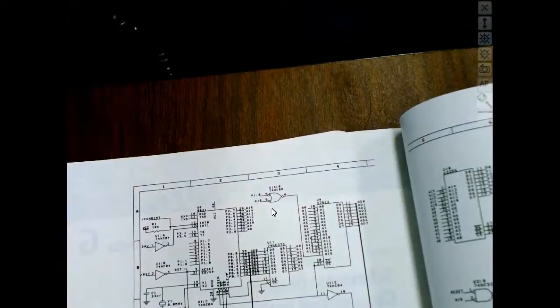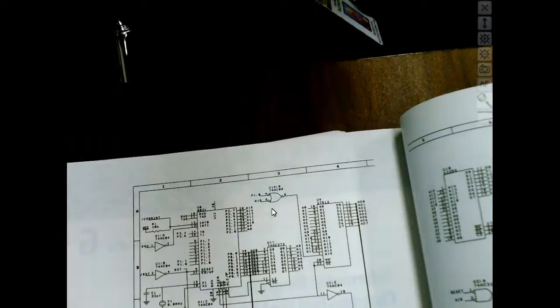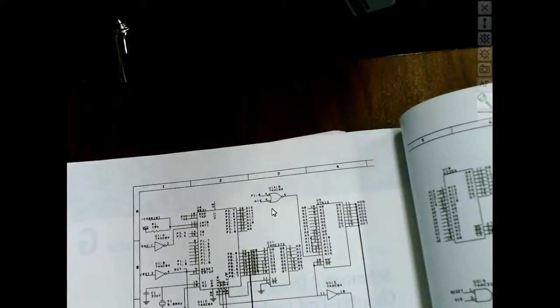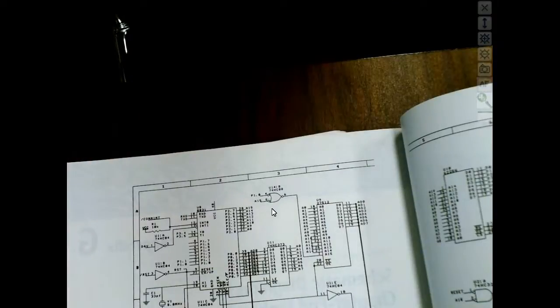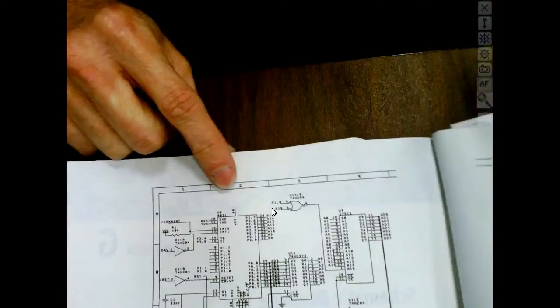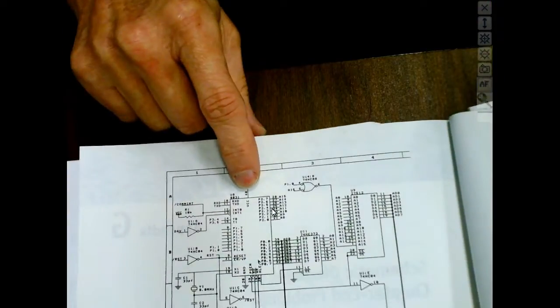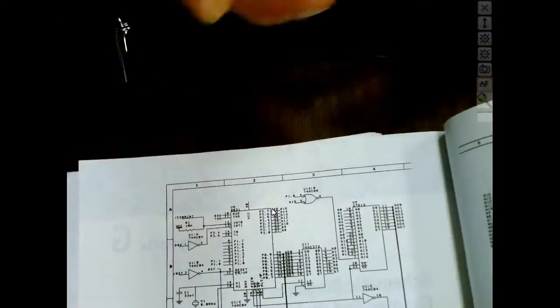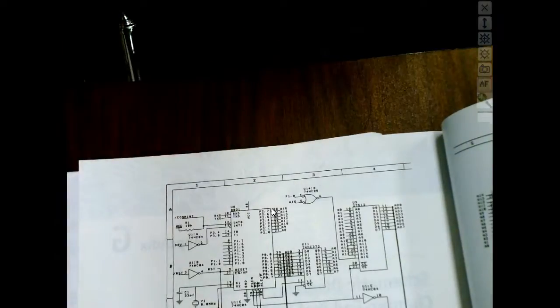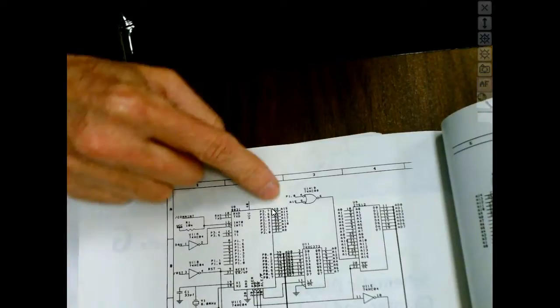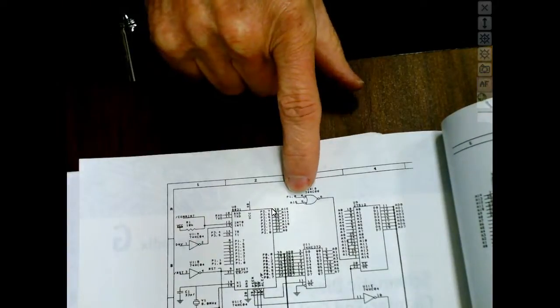Okay. So on page 934, this is a drawing of a computer. By the way, this is a microcontroller, but this is a picture of a computer. This is a schematic of a computer. And what we're doing is we're looking at this guy right here.